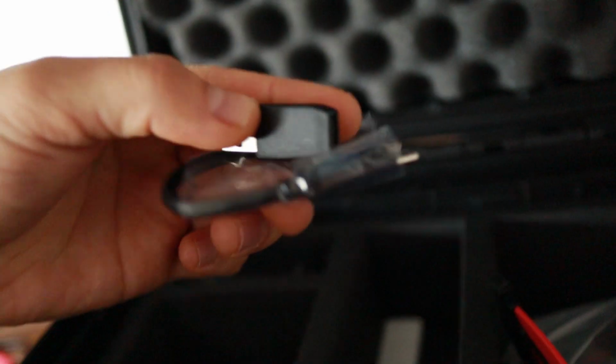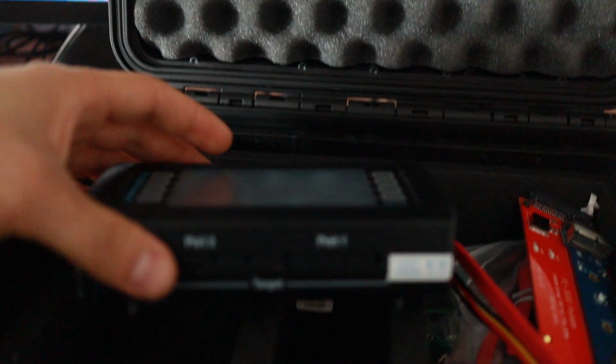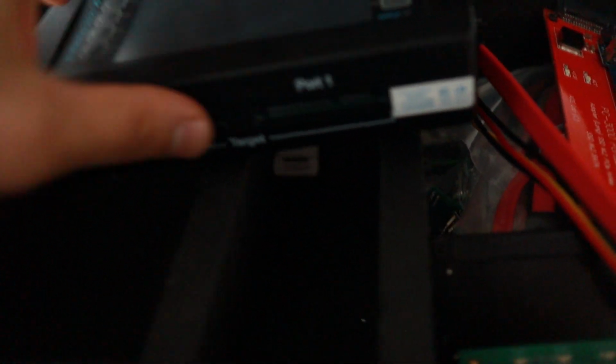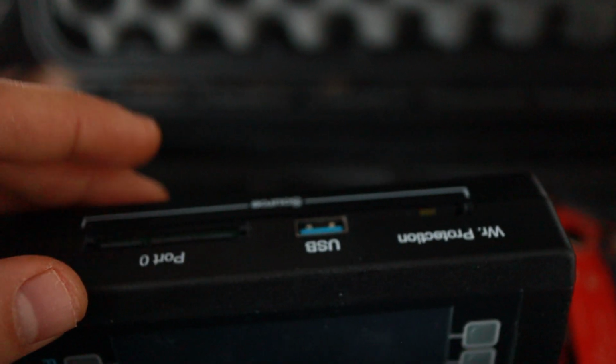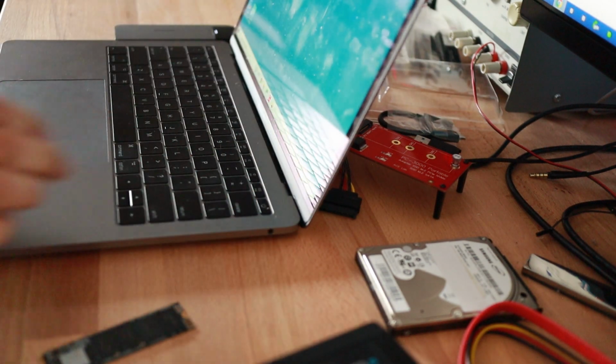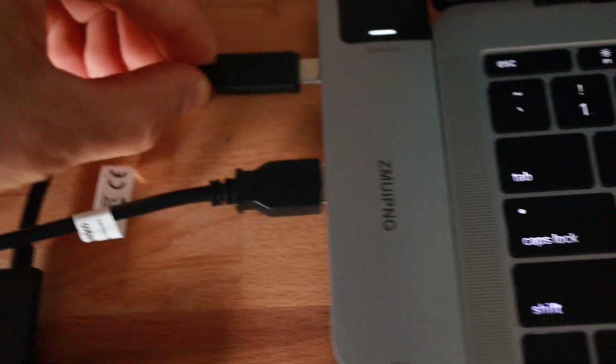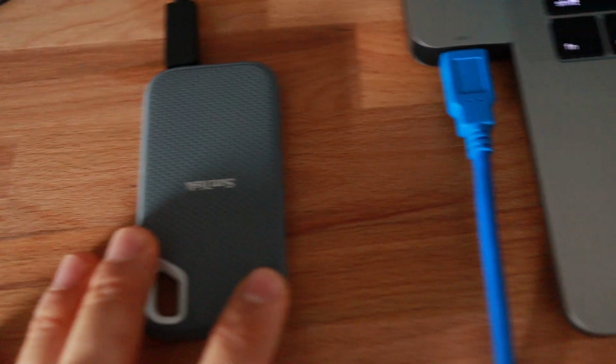So we're gonna need the cables, we need the adapter, we need this adapter as well, and there's the unit that we're gonna use for the target. To make things go faster, I'm gonna use port 1 on this machine, and port 0 is going to be our source. I'm gonna save the task to SSD.